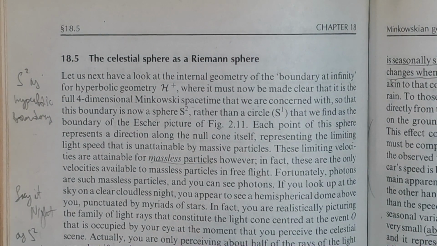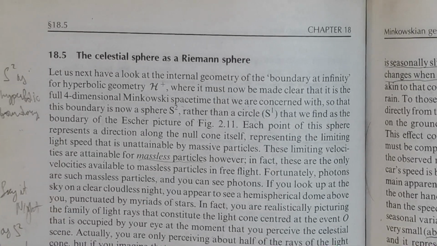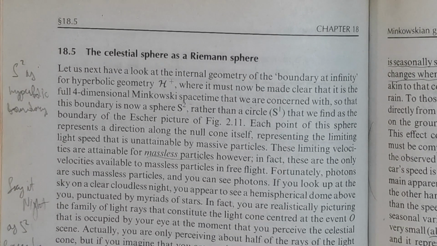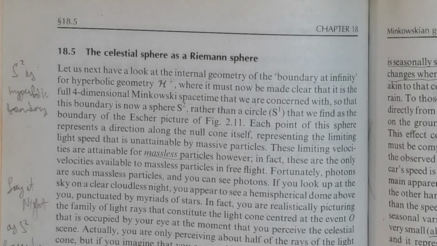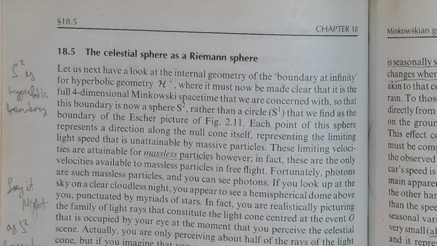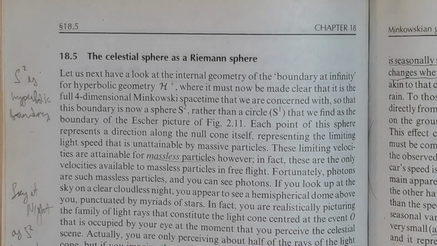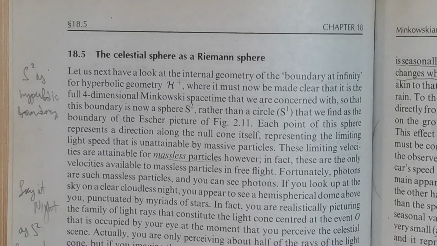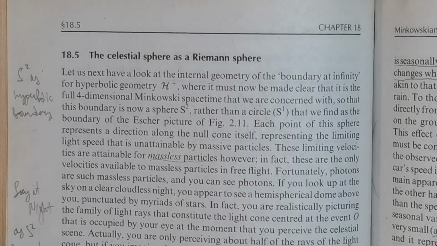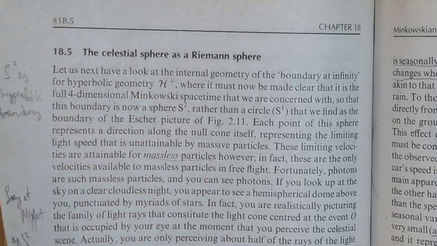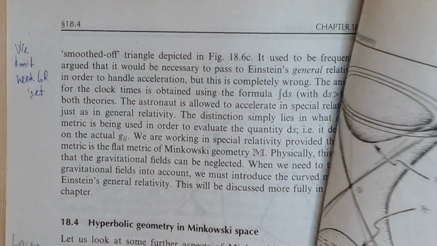It's bad that Chris is gone. I actually wanted him to know some things I will talk about in this section. But anyway, here at the beginning of section 5, Penrose starts by considering the hyperbolic boundary of our hyperbolic representations while doing that projective procedure.